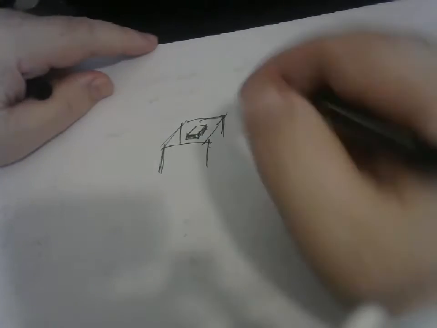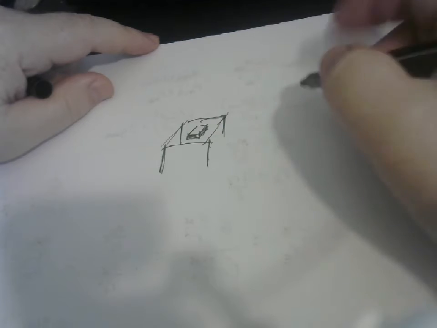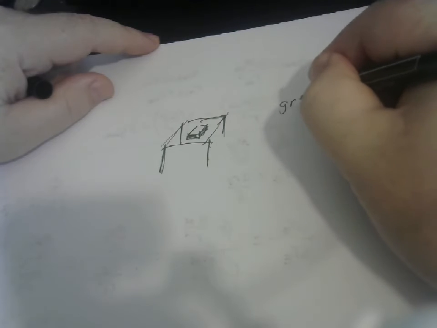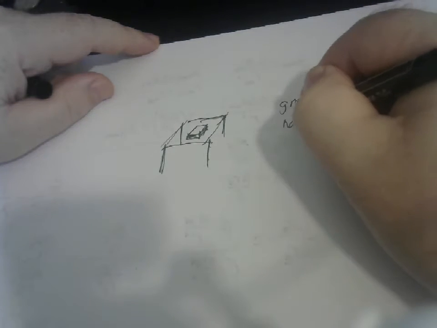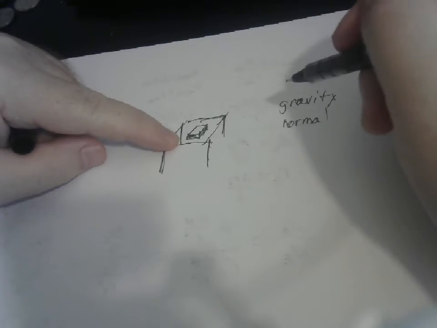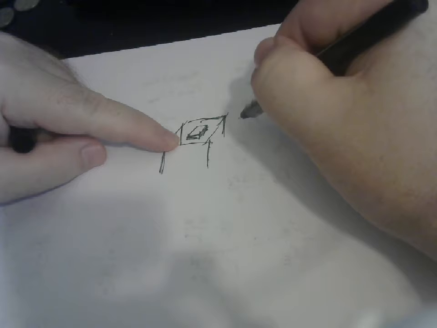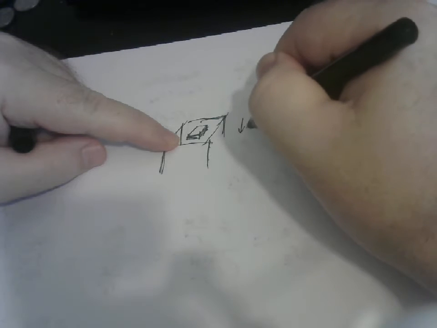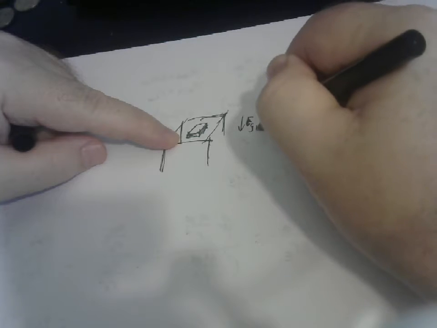So back to that book and table example, there's kind of two forces in play here, the gravitational force and the normal force. And there is a gravitational force pushing down on the book, F sub g on the book.